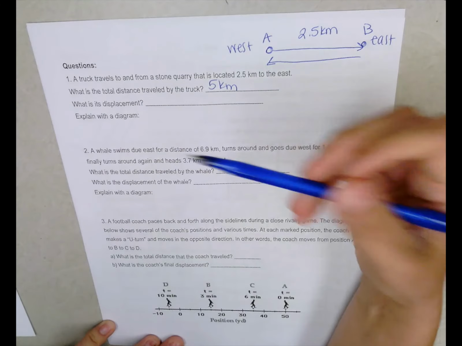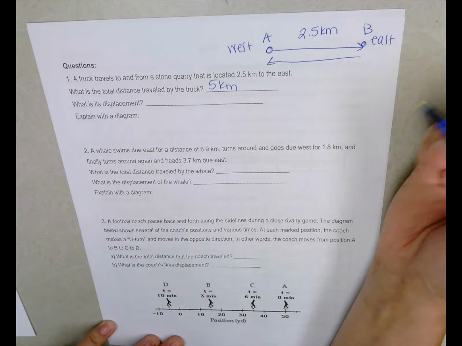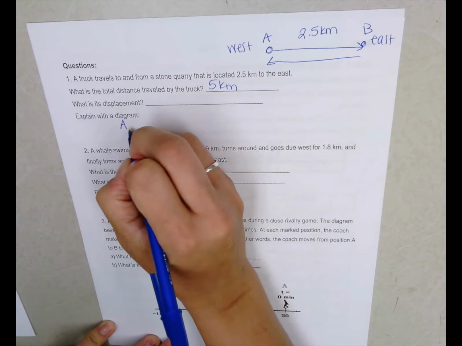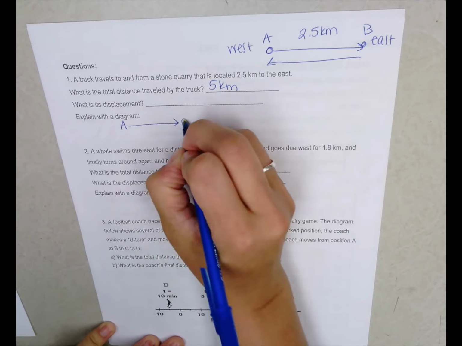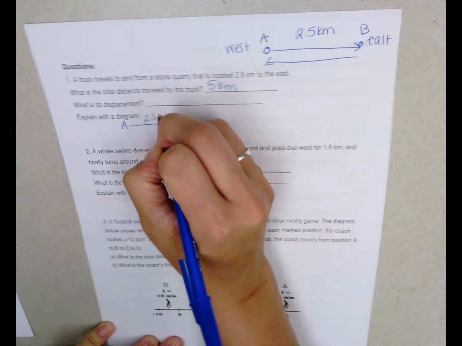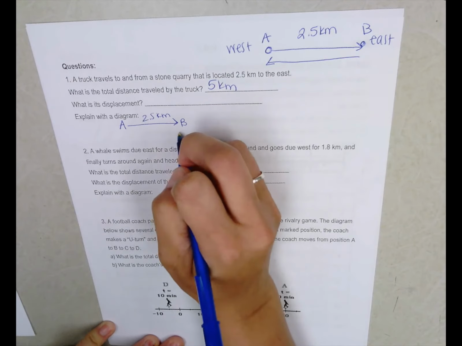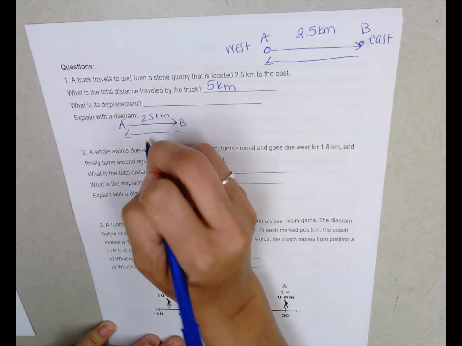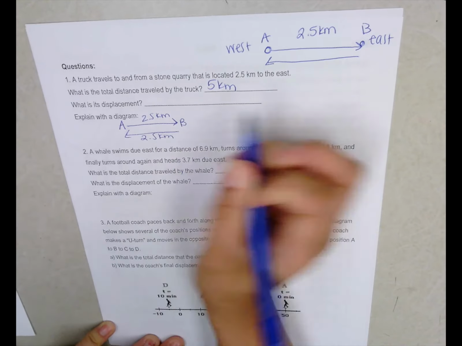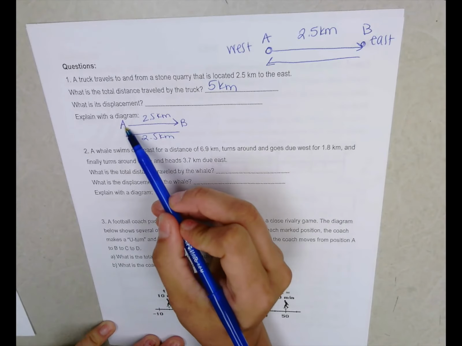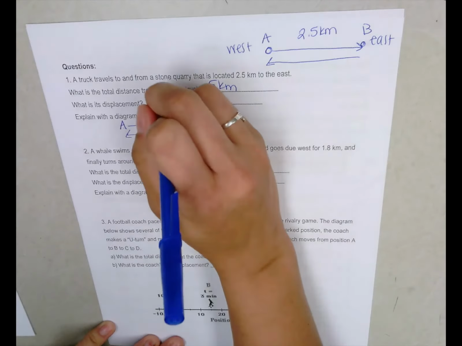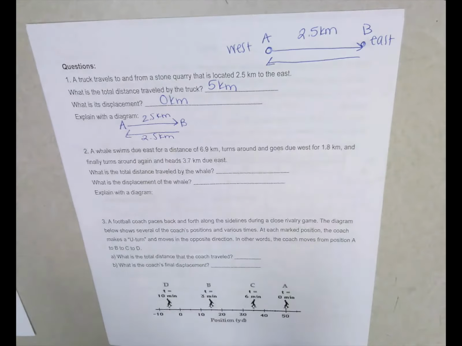What is the displacement? Well, it started at point A, and he traveled to point B, and he went 2.5 kilometers. And then he went from point B to point A and traveled 2.5 kilometers. Did his original place from A change? No. So it's 0 kilometers. Exactly right.